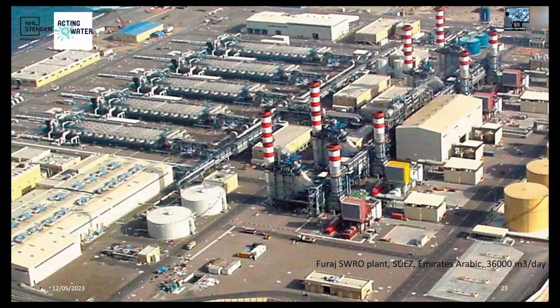The third type of process that we would like to talk about is seawater reverse osmosis. This is also just for you to have an idea of magnitude. This is a seawater reverse osmosis plant done by Suez and Emirates Arabic, producing 36,000 cubic meters per day.